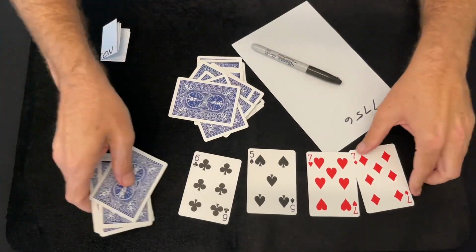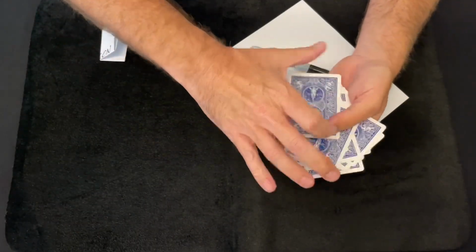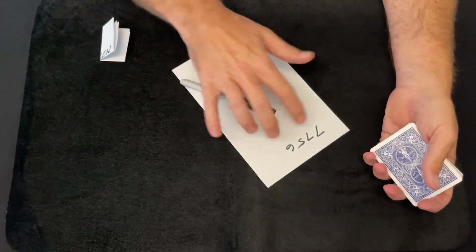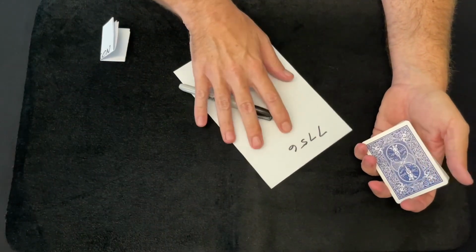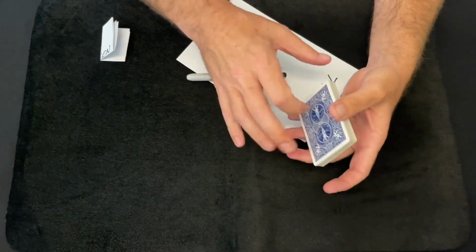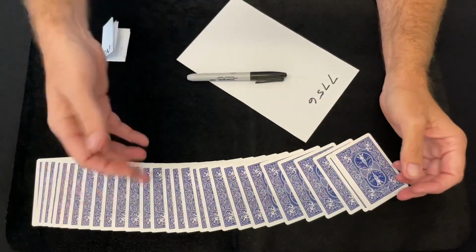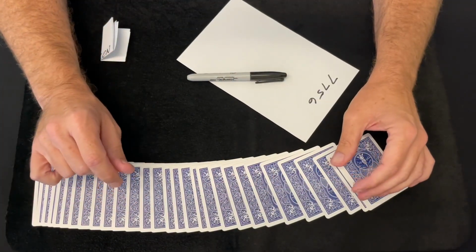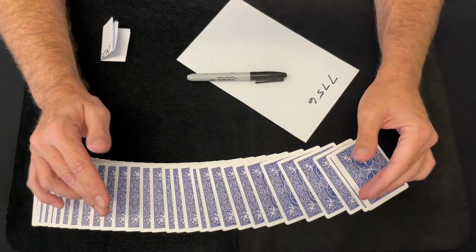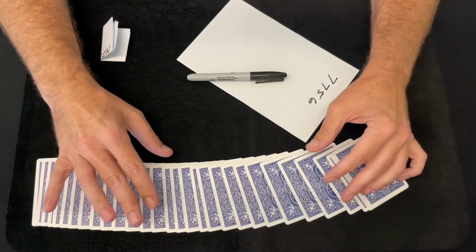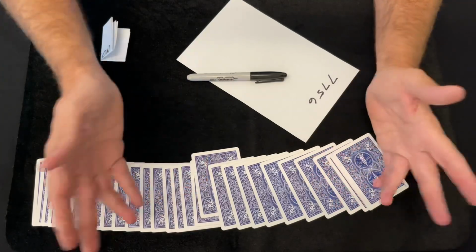Okay, now you can have the first spectator, or you can have 4 spectators, each give you 1 digit to make up a 4-digit number. So that's just a random number. If you have 4 different spectators, each one can give you a random number. So we'll ask the second spectator, or even the same spectator, just to give you another random number.